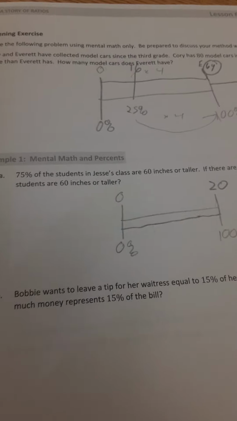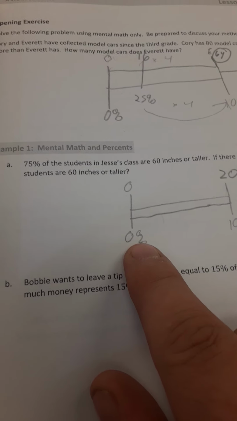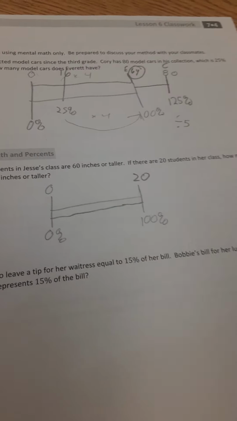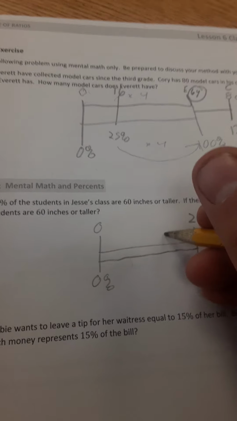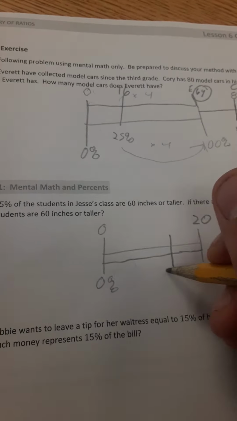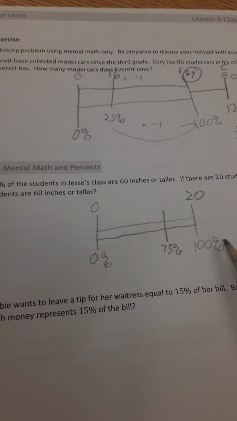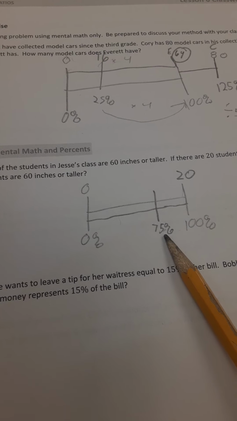All right, so let's start over here. So obviously 0 and 0%. And we know that there's 20 students in the class. So that's 100%. We know 75% are taller than 60 inches, okay? So we have to figure out what 75% is. Can we go from 100 to 75?